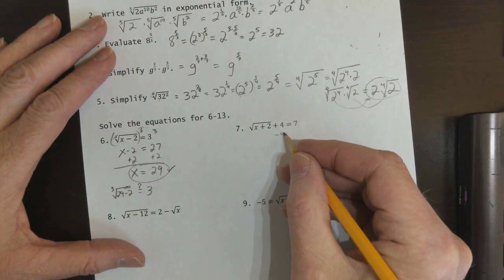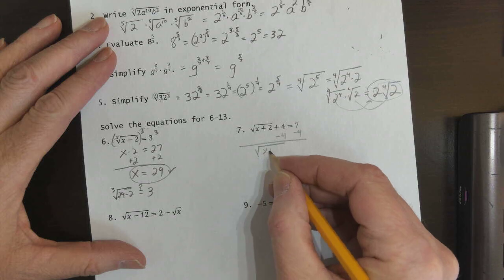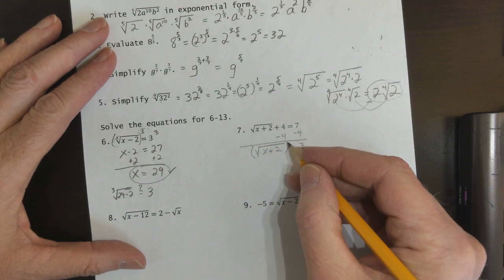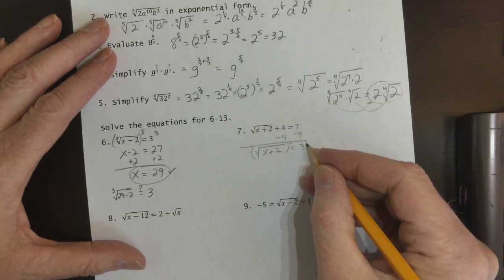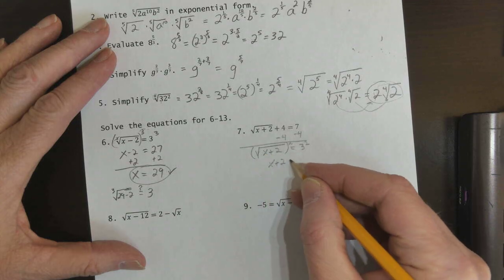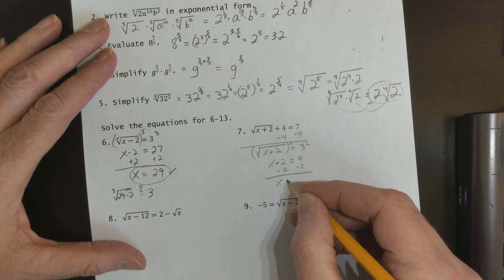Okay, this one, I'm going to subtract 4 from both sides. And I got the square root of x plus 2 equals 3. Then I want to get rid of the radical. After you get the radical by itself, we're going to square both sides. Square and square root cancel out. That's x plus 2 is 9. Subtract 2 from both sides. I got x is 7.